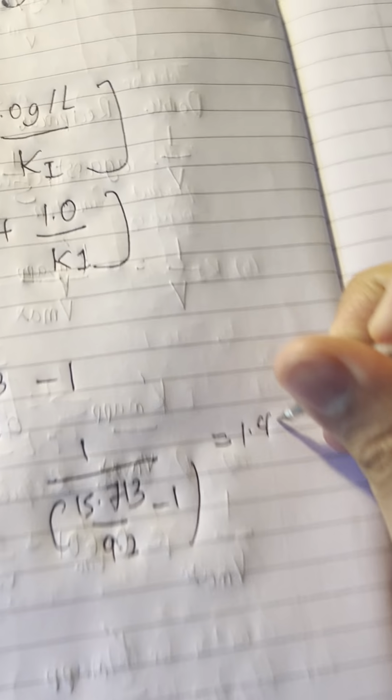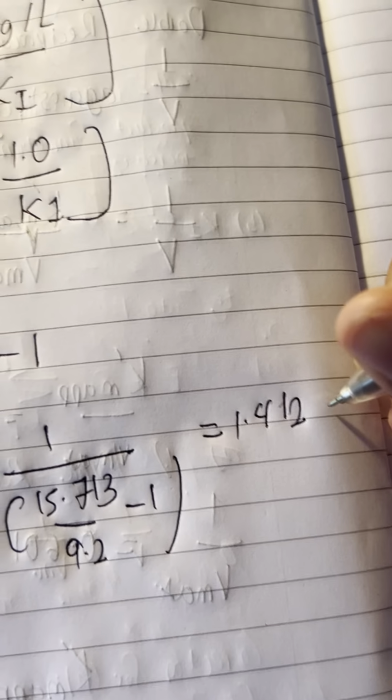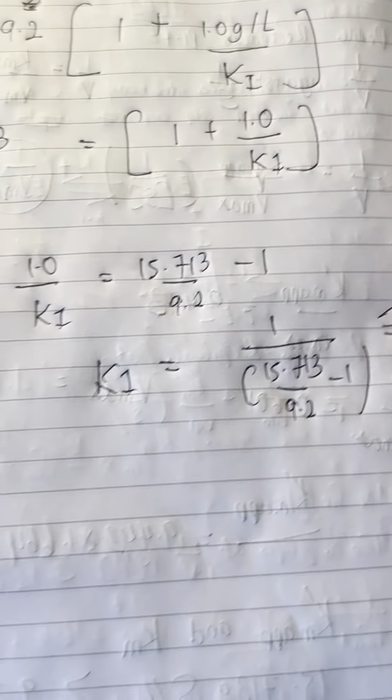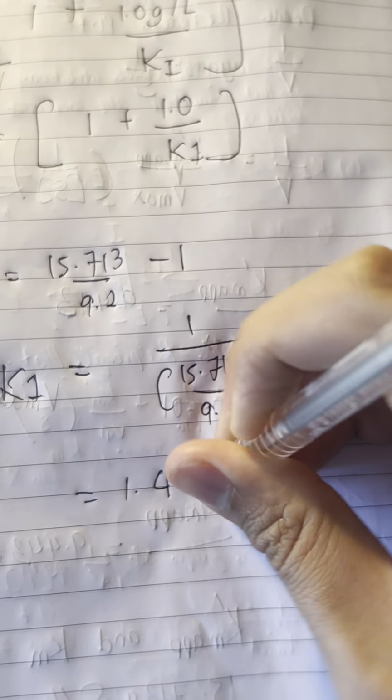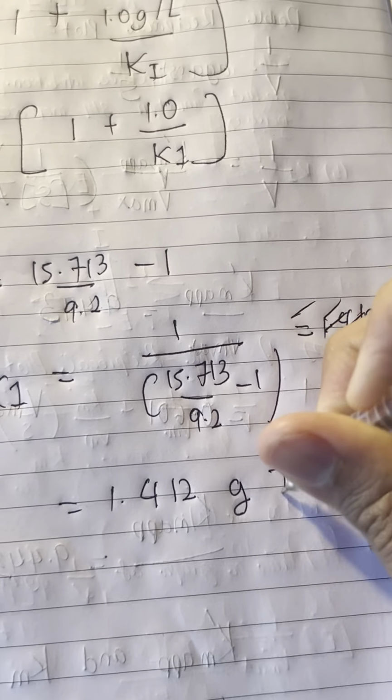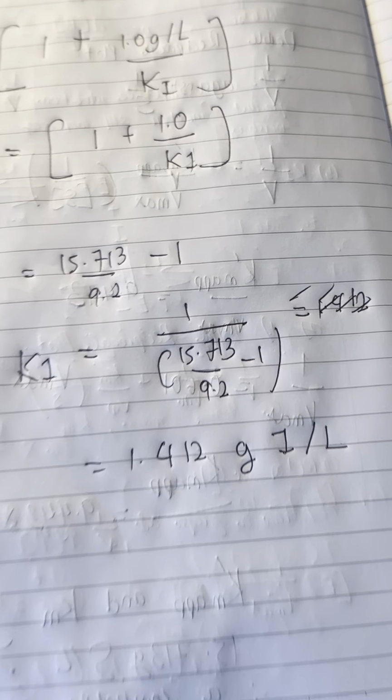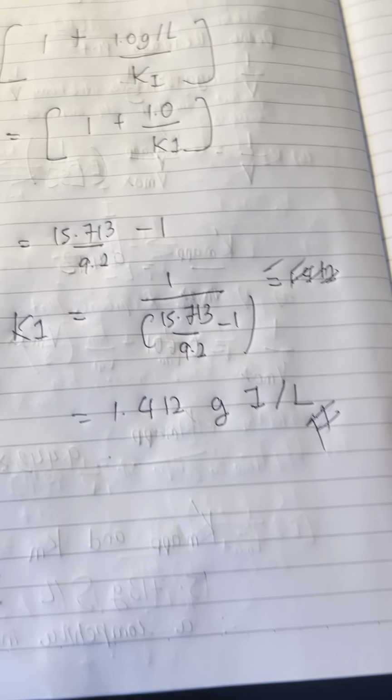Gives you around 1.412. The unit is, sorry, let me write over here, it's a bit not tidy enough. 1.412 gram inhibitor per liter. Alright, so this is the answer.